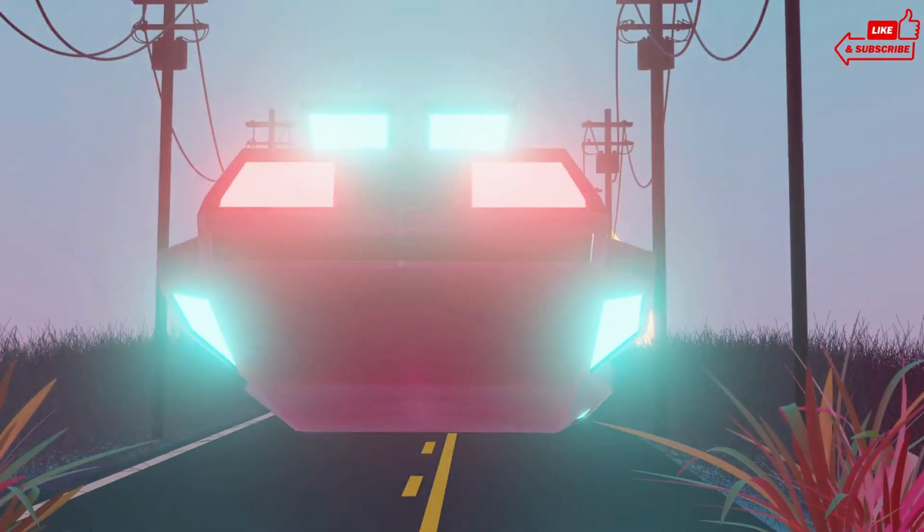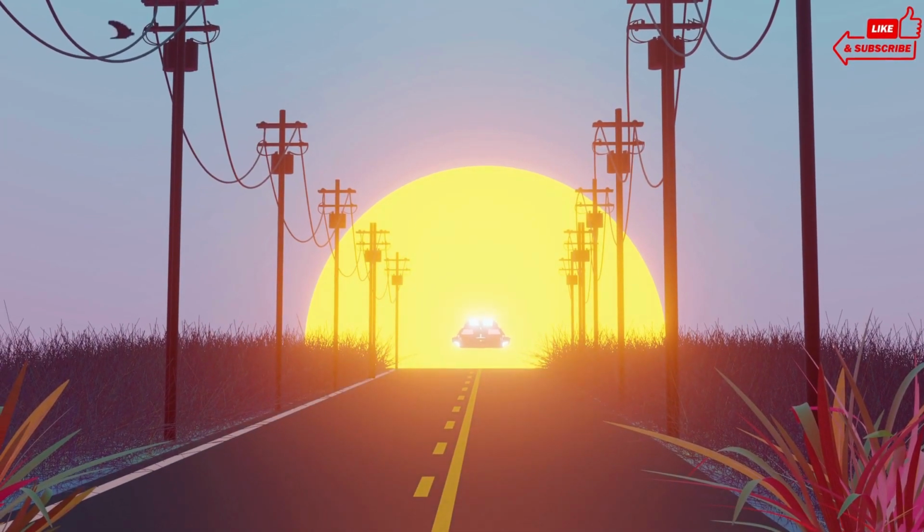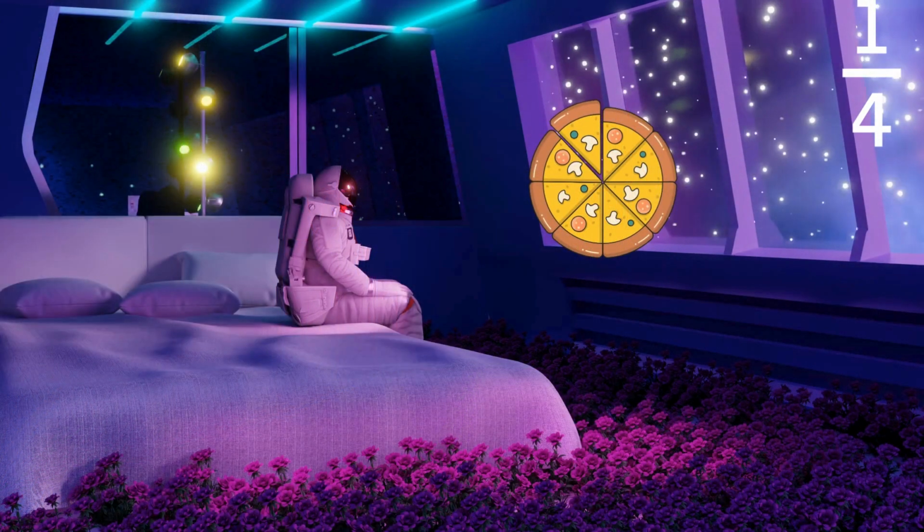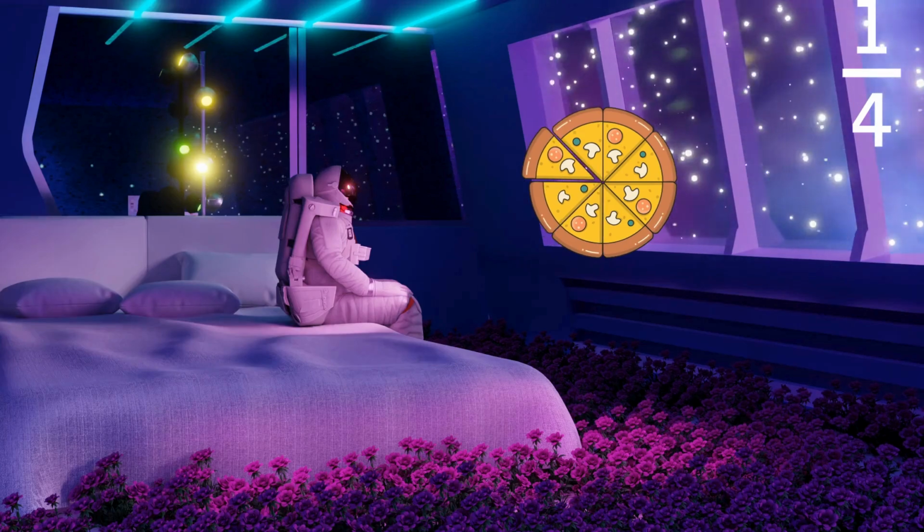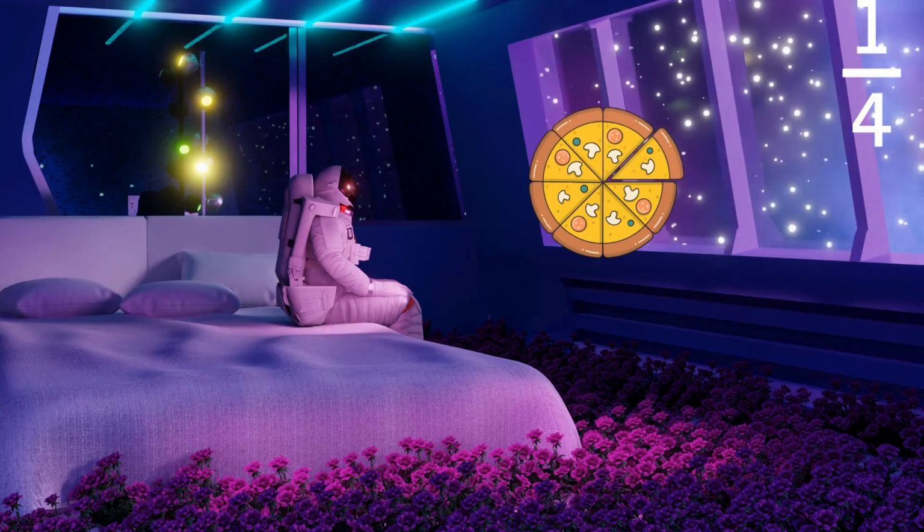Hello, young mathematicians. Today, we're diving into the fantastic world of fractions. In this lesson, we are going to focus on improper fractions. Before we start, let's do a quick review.